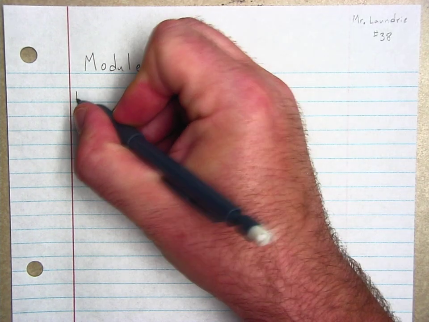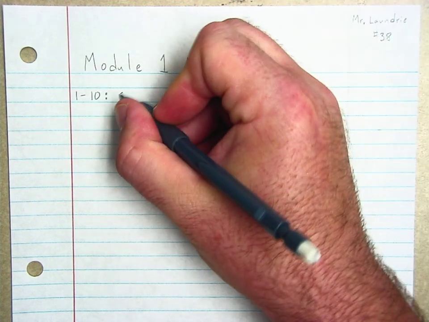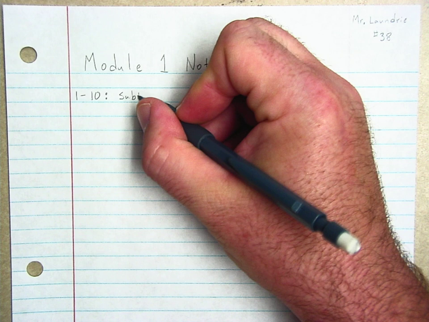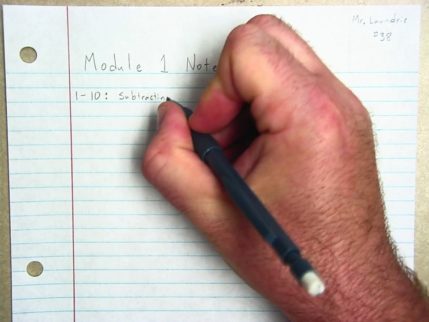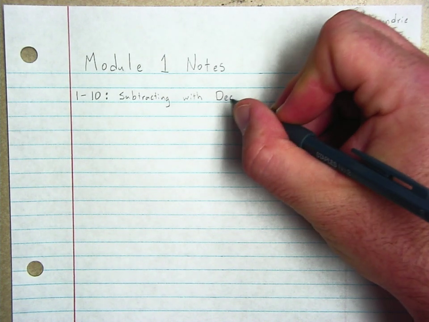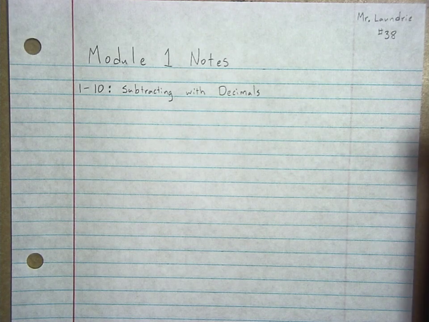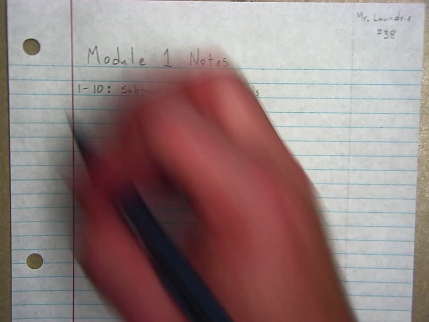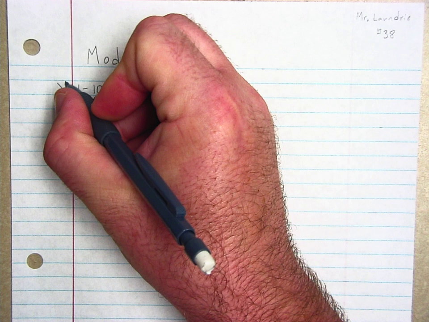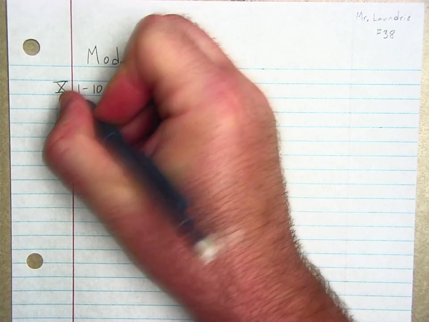Today we're going to be doing Module 1, Lesson 10, subtracting with decimals. Subtracting with decimals. This is Roman numeral 10, since it is Lesson 10. So we move on to a new symbol, X. Okay.